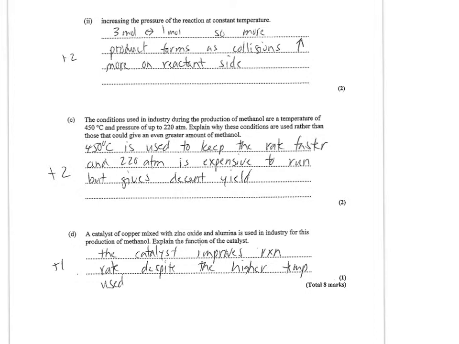And then D, they talk about a catalyst. We really don't care what the catalyst is. What they want to know is what's the function of the catalyst. It's to improve the reaction rate in spite of the higher temperature that you're using, over on the back on question C. So it's to help improve the reaction rate. Actually, I should say in spite of the lower temperature used, because the lower temperature, 450, is considered kind of a moderate temperature, and a higher temperature would drive that rate up even higher.